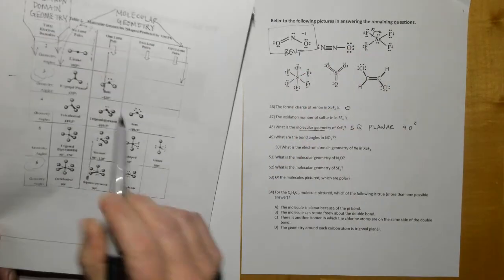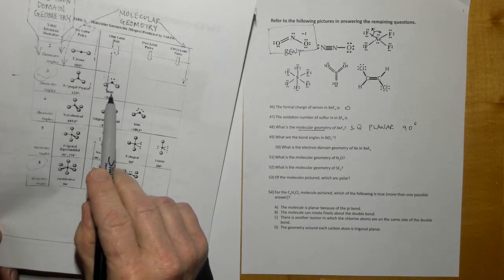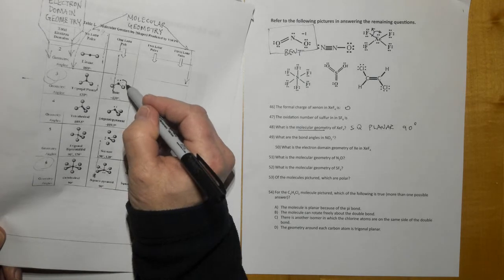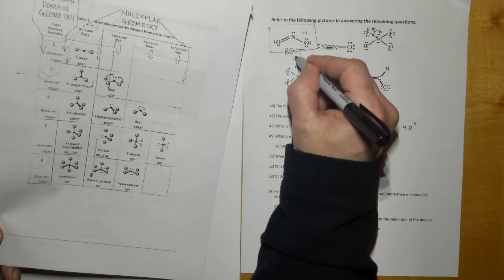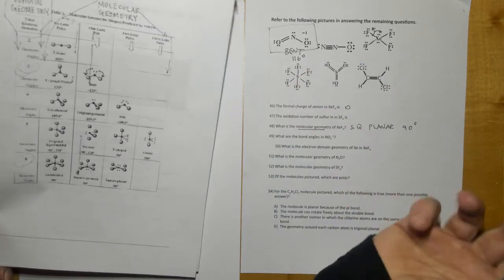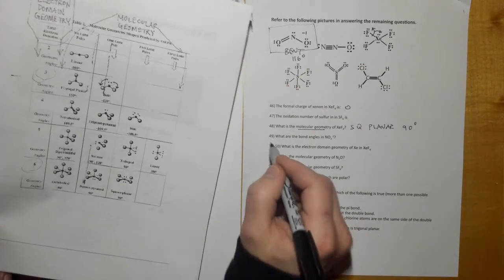And the bond angle, it says approximately 120. It would be a little bit less though, because these unshared pairs would actually squish it together a little bit, and so you'd probably guess like 116 degrees, but less than 120 is absolutely fine.